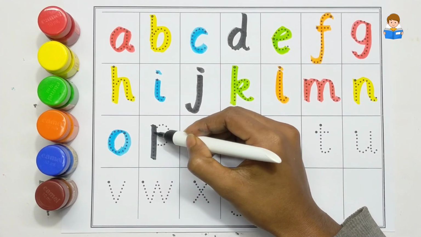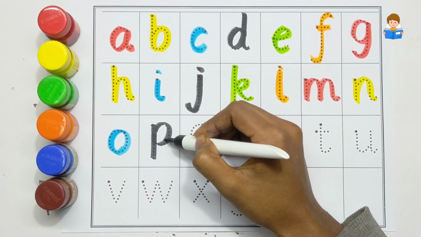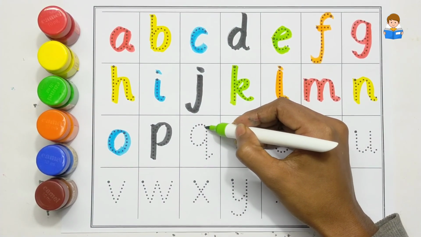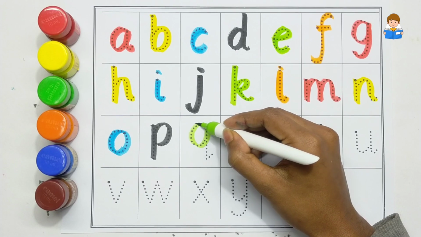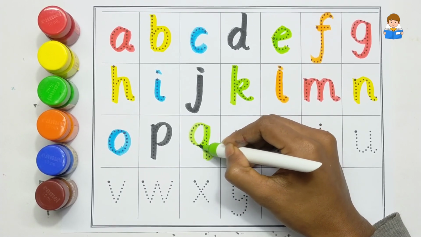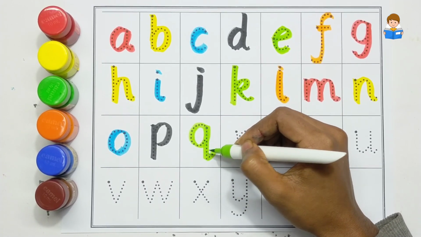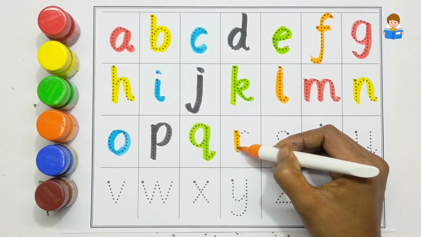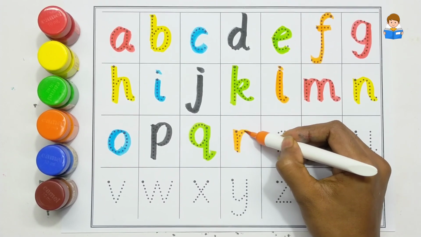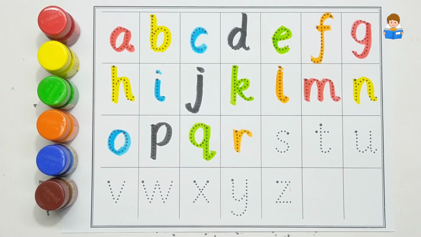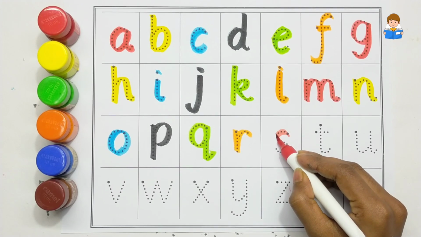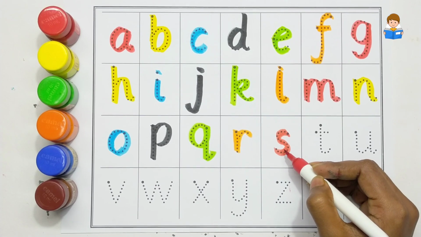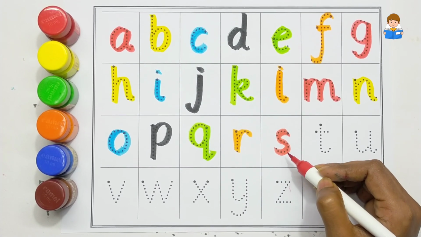P for pen. Q for quail. R for rocket. S for snake.